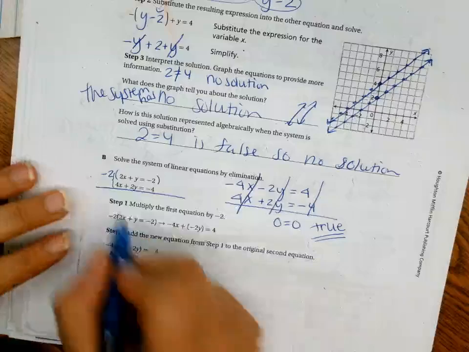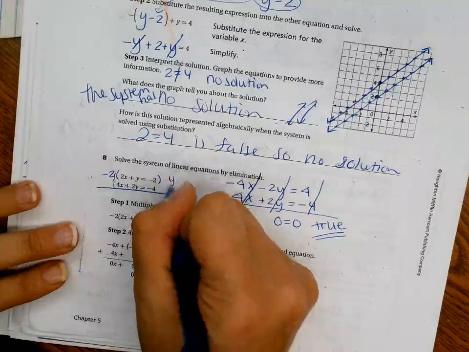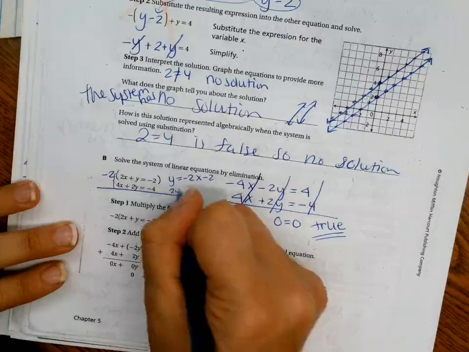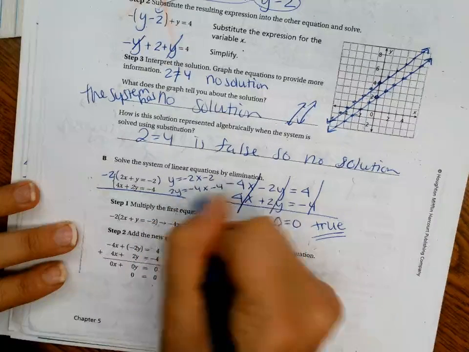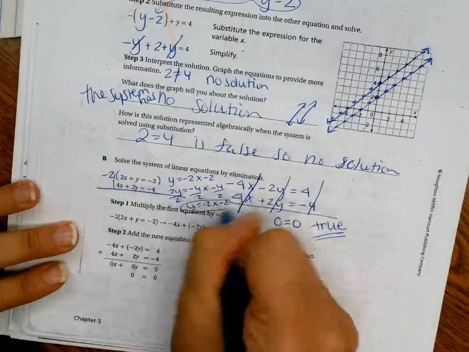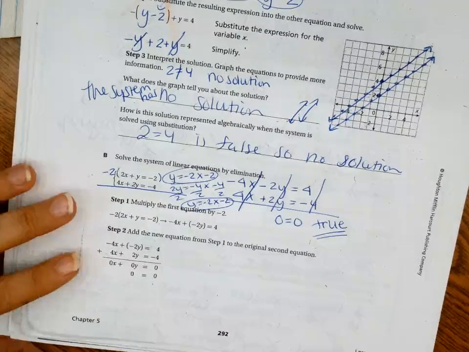Look, if I put these into y equals mx plus b, y equals negative 2x minus 2. This one would be 2y equals negative 4x minus 4, divide by 2 everywhere. y equals negative 2x minus 2. They are the same line. Infinitely many solutions.